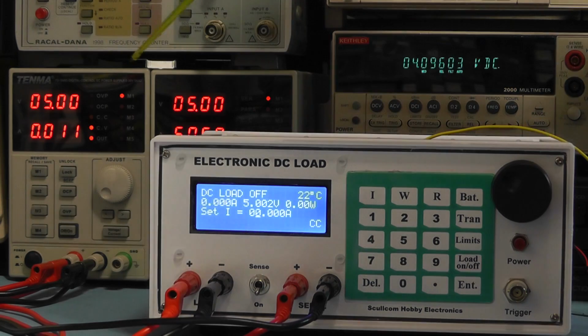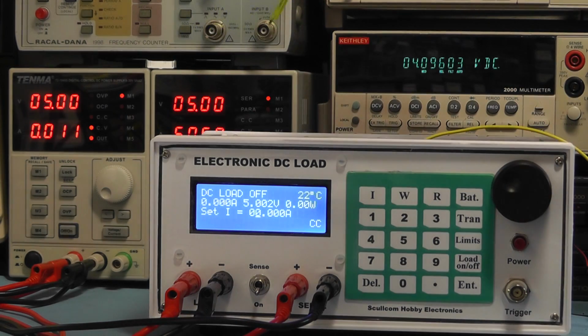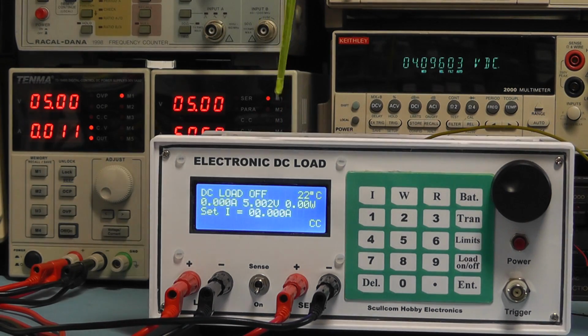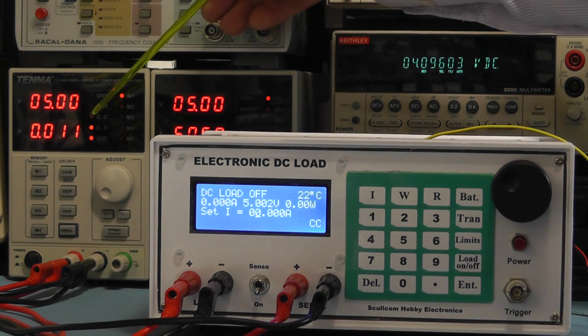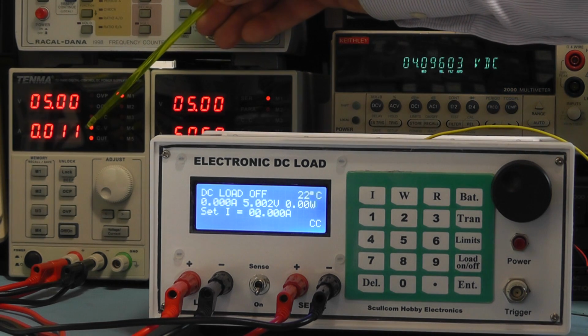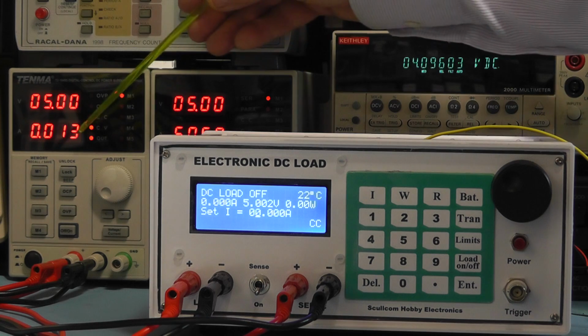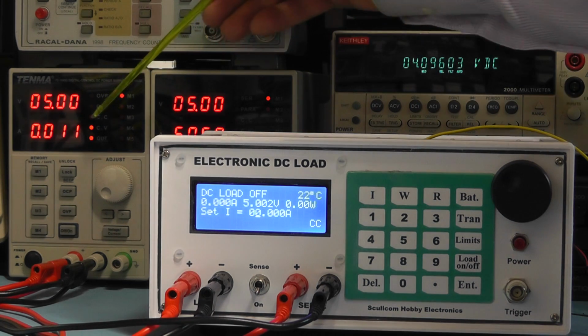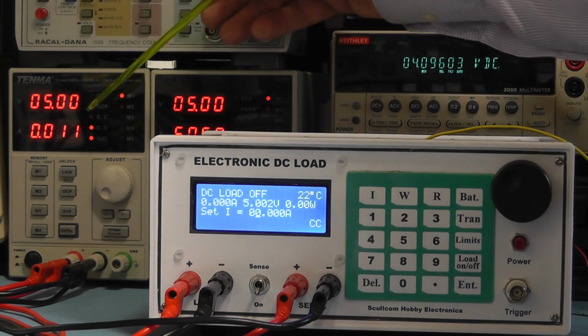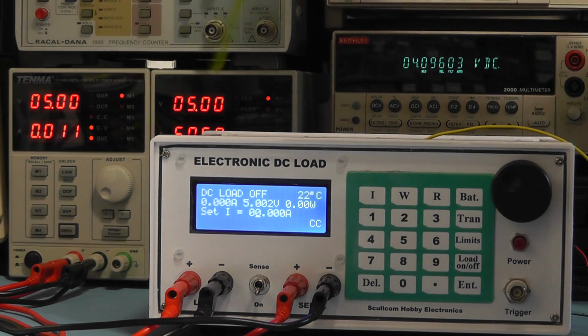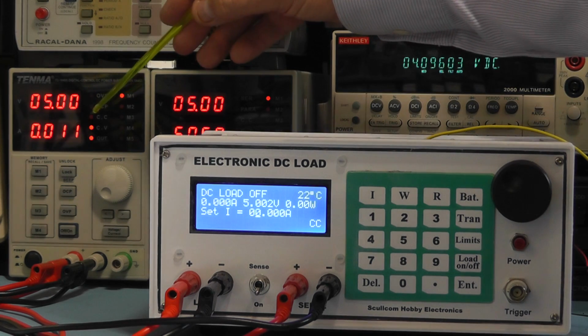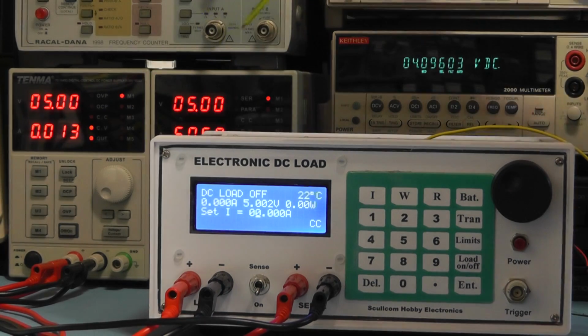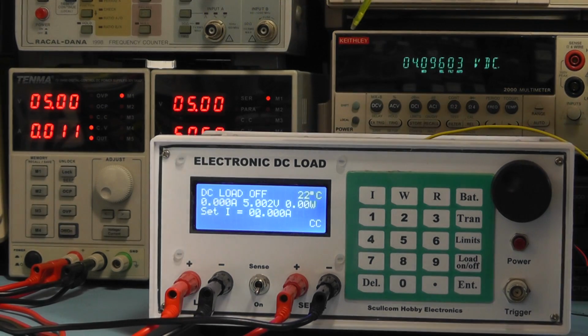Now, one thing you'll notice is that although we've got no current set on the DC load at the moment, we've got some leakage current of around 11 milliamps showing there on the power supply, hovering between 11 and 13. And this is an issue we had previously, and I had a number of comments about this. So with the changes that we've made on the board, with the improved grounding, we should now be able to zero that down to 0, or certainly down to around 1 milliamp.